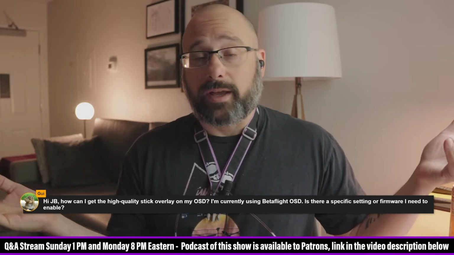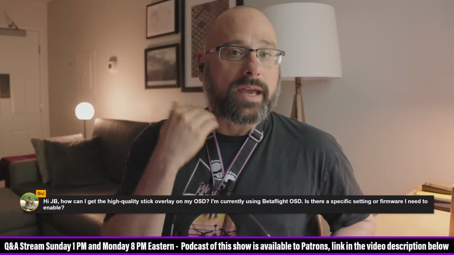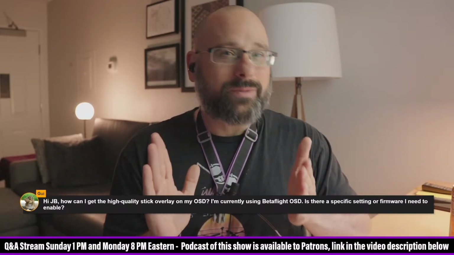Brain FPV Radix. The Brain FPV Radix flight controller has a proprietary graphical OSD, has for years. And if you buy a Brain FPV Radix flight controller, you will get an actual really good graphical OSD and stick overlay. Most of it will look just like Betaflight, but the stick overlay specifically will be nice and high resolution. So, I mean, that could be an answer for you. But beware, because Brain FPV Radix also has custom firmware that you can only get from Brain FPV.